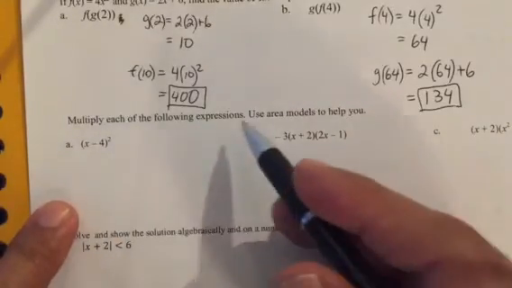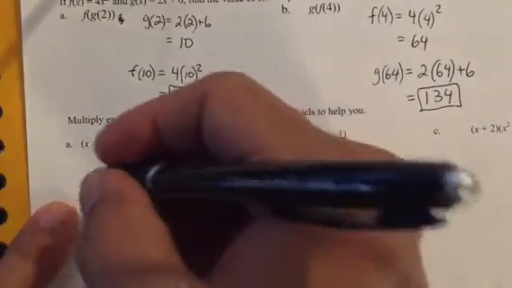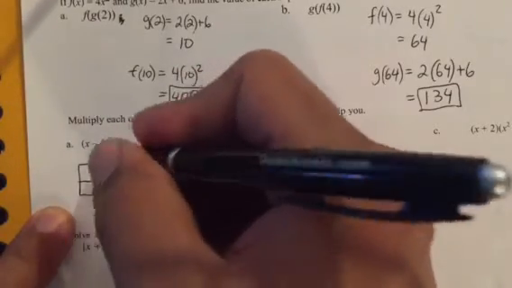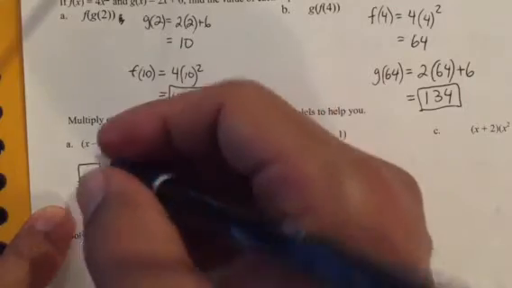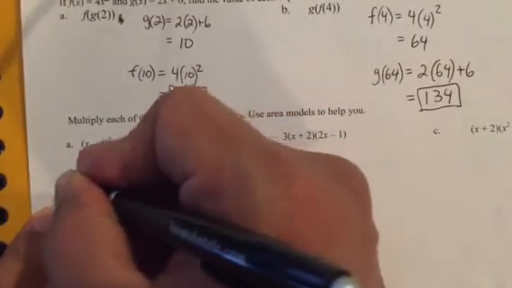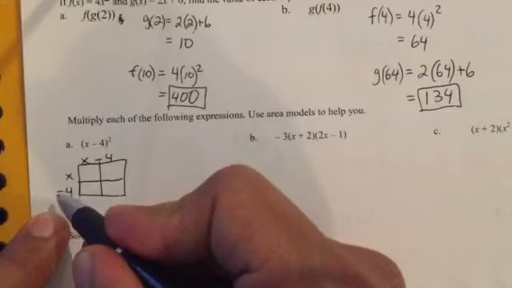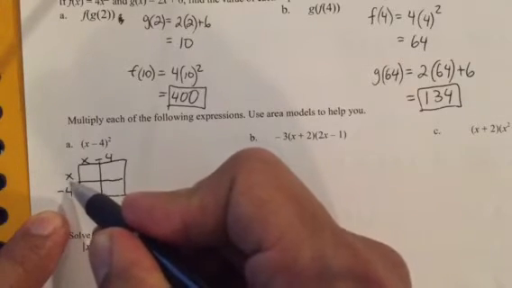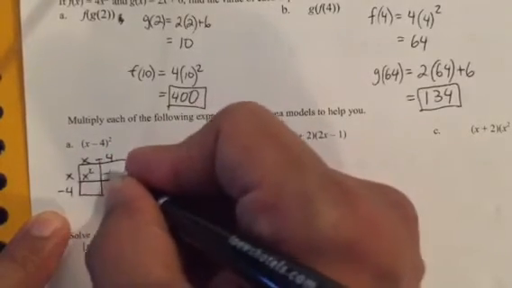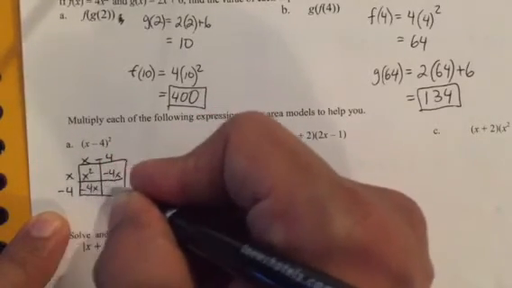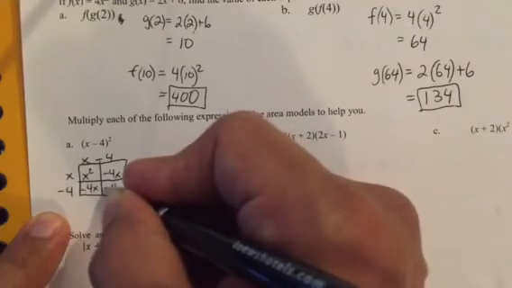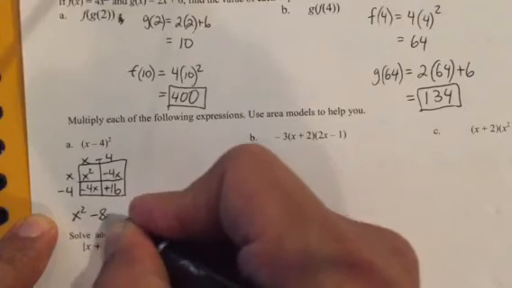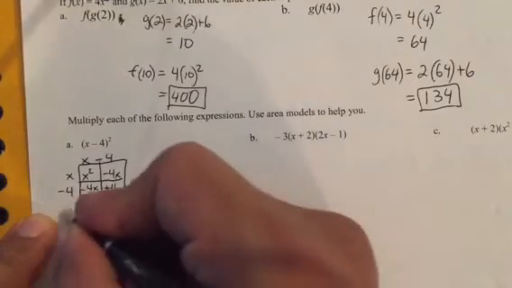To multiply these, let's go ahead and use an area model to help us. So for this one, remember that x minus 4 squared is really the same thing as x minus 4 times x minus 4. And I would go ahead and put the minus in front of the 4 like this, because otherwise you might forget if you put it in the middle between them. So there's going to be x squared minus 4x minus 4x plus 16. So my overall polynomial is going to be x squared minus 8x plus 16.